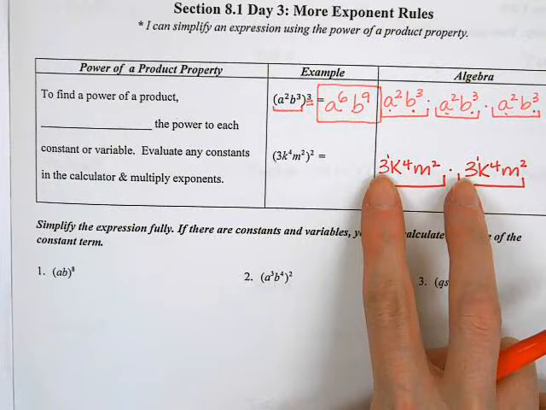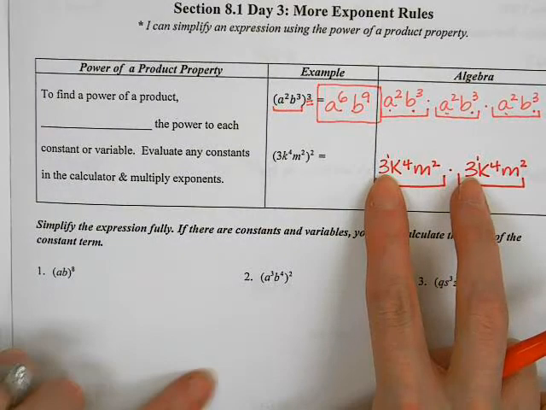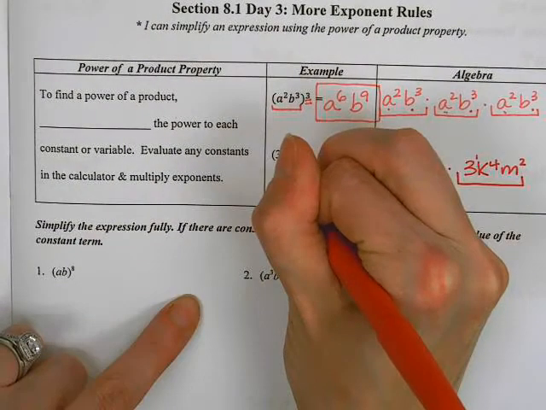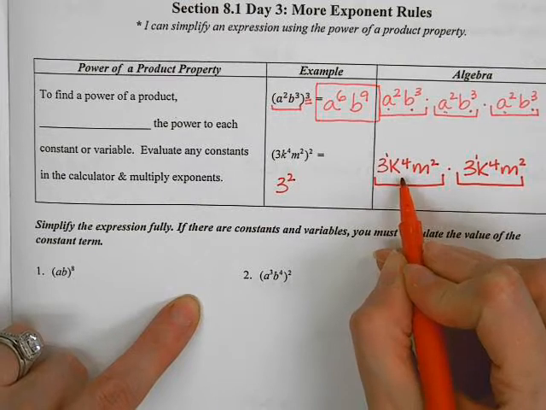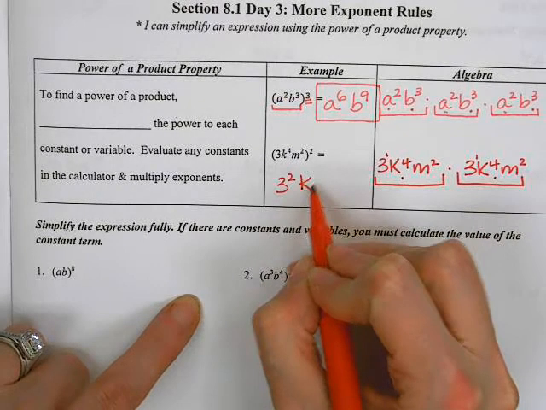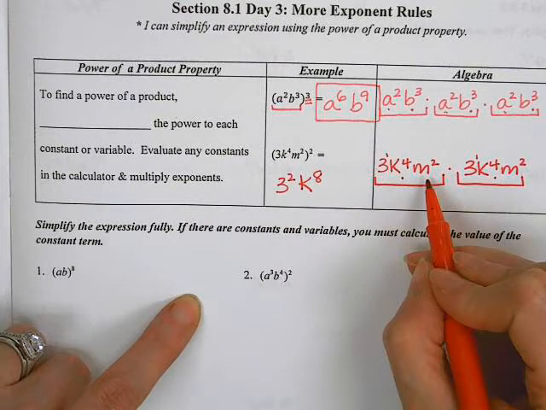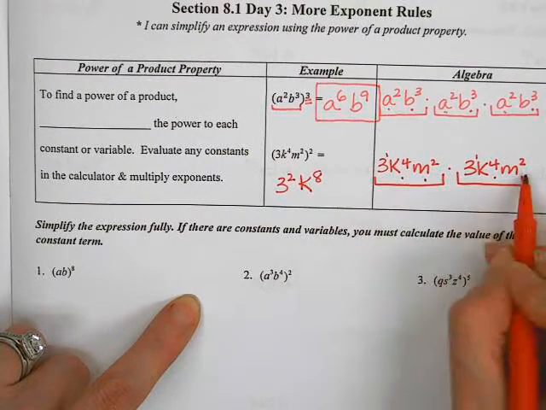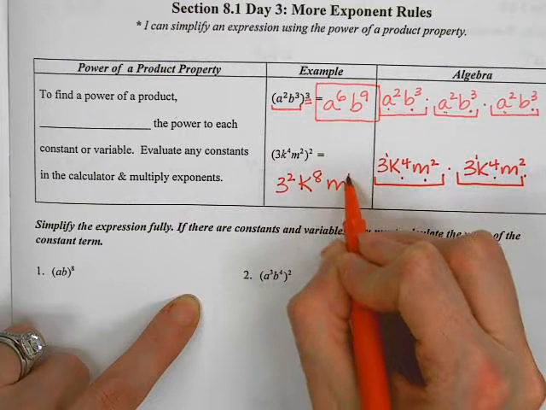Okay, so how many 3's do we have? We have 2 of them, so it's going to be 3 squared. How many k's? 4 plus 4 is 8 k's. And how many m's? 1, 2, 3, 4 m's.